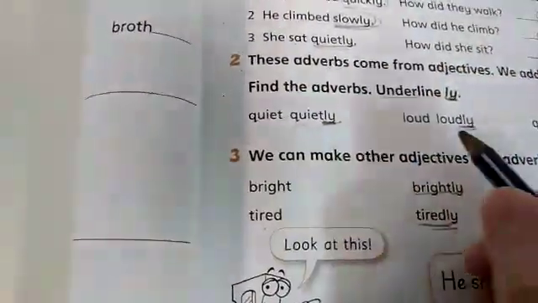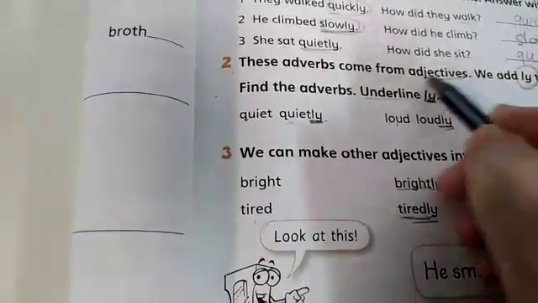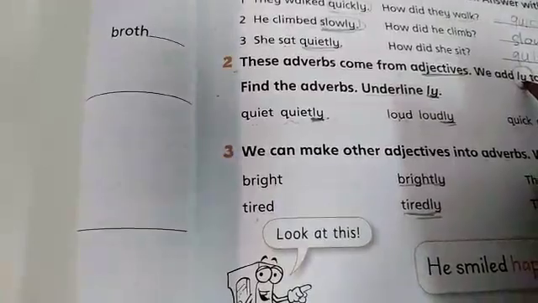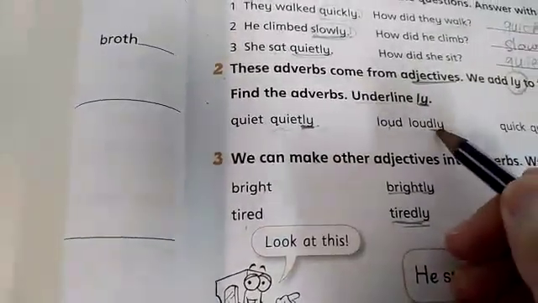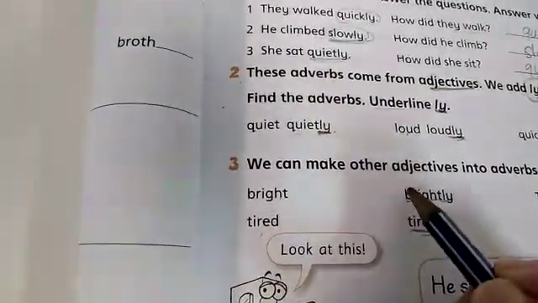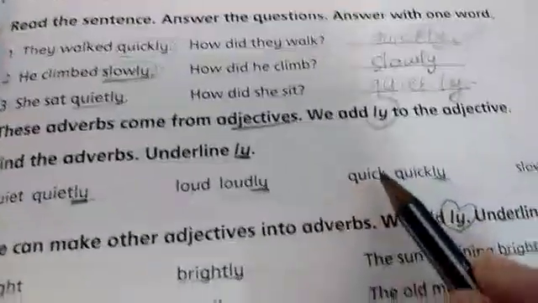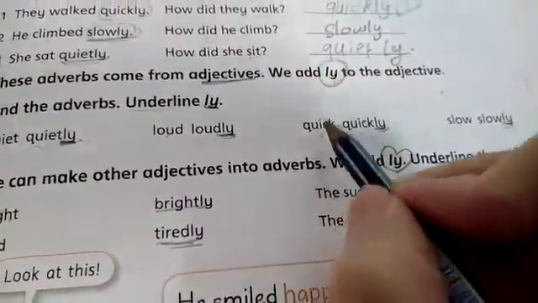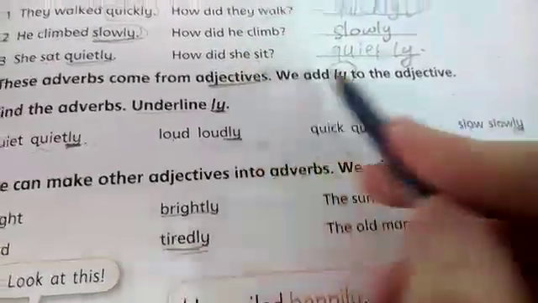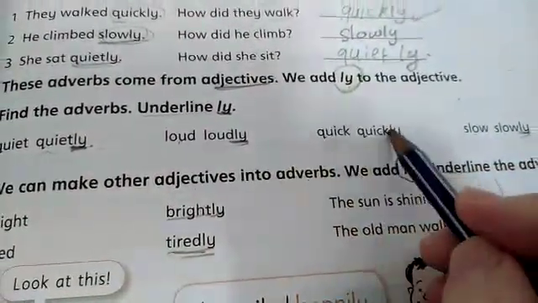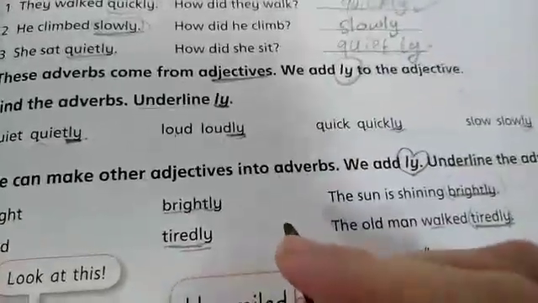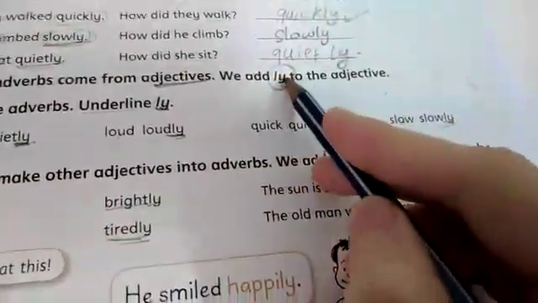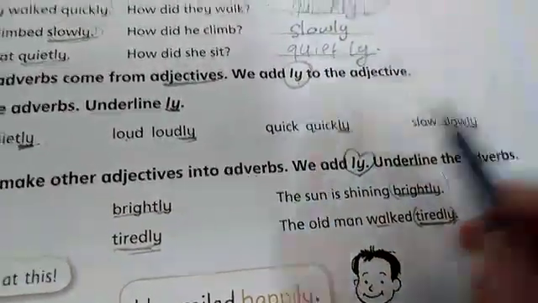Underline the ly. Loud, it's an adjective. We add ly, it becomes an adverb. Quick, it's an adjective. We add the ly, it becomes quickly, adverb. Slow, we add the ly, it becomes slowly, an adverb.